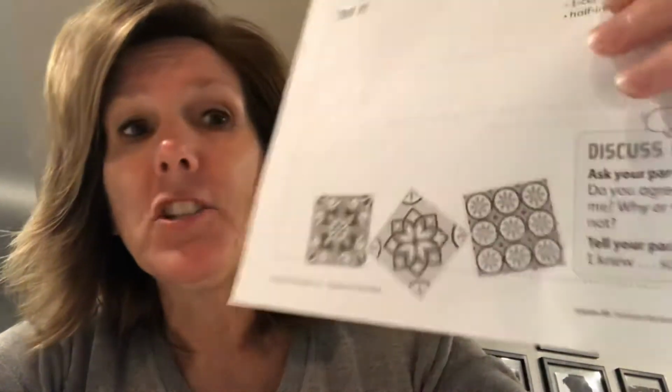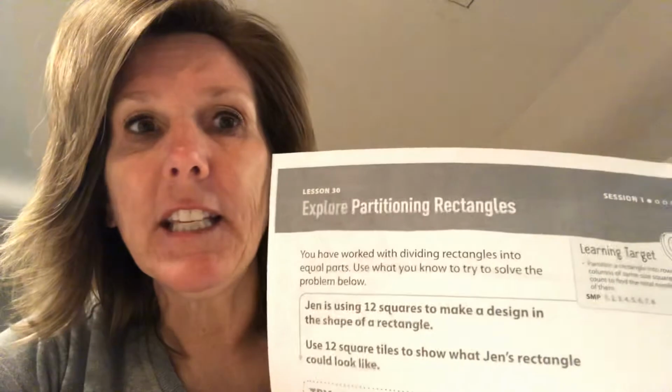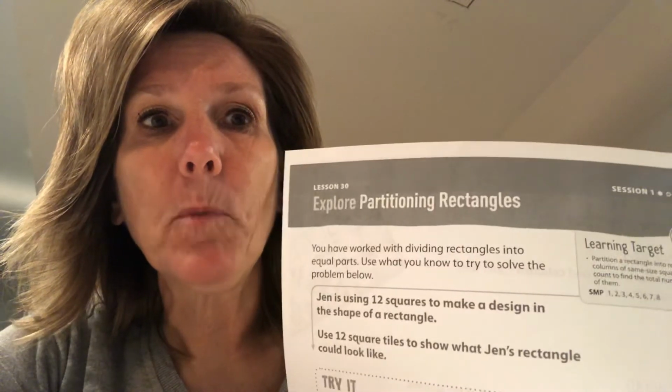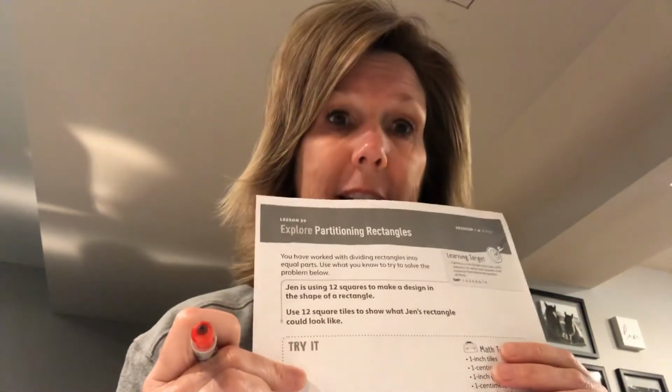So today we are looking at page 719. It says here, explore partitioning rectangles. It says Jen is using 12 squares to make a design in the shape of a rectangle. Now, if we were in class, I would be passing out those square 1-inch tiles for you. You'd each get 12, and you'd lay them to make a rectangle. Now, how would you do it?